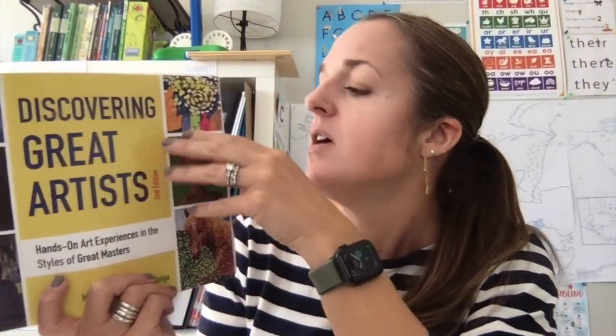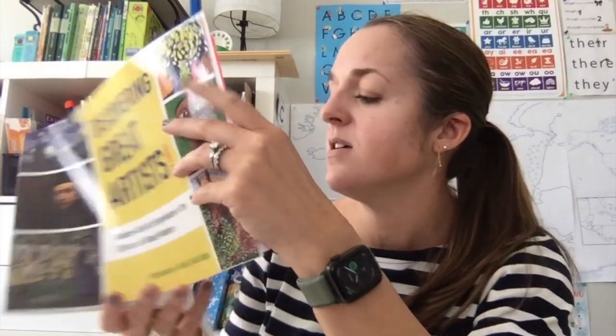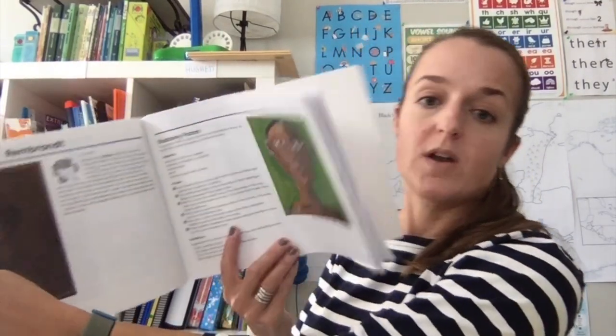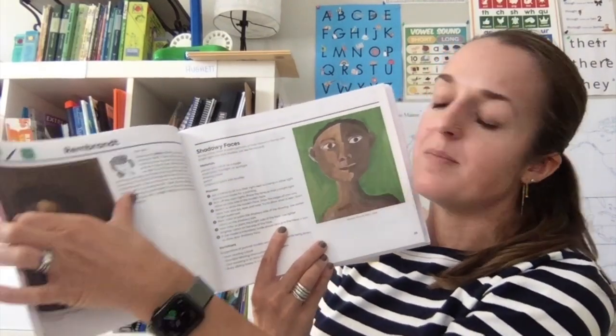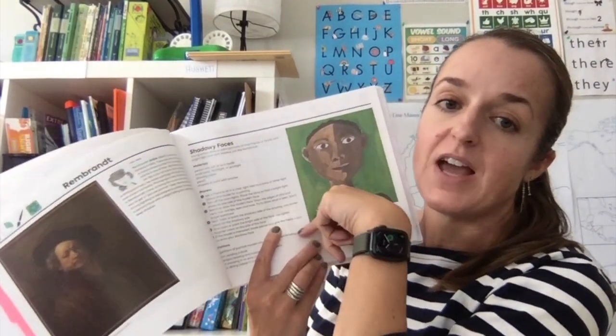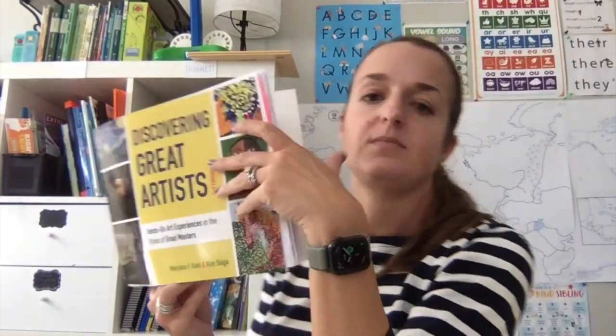In the third quarter, we use this book to learn about an individual artist each week and to do a project in their style. So each of the artists that we learn about is on one of the spreads. So we get a picture of the artist, a little information about him, and then a suggestion of an activity we could do to do a project in their style.